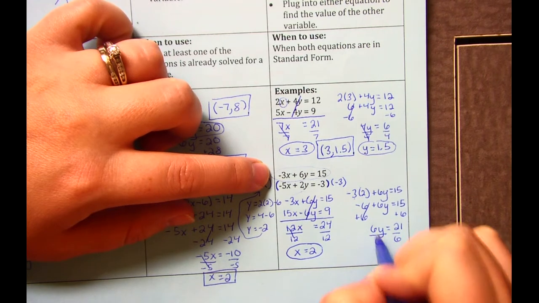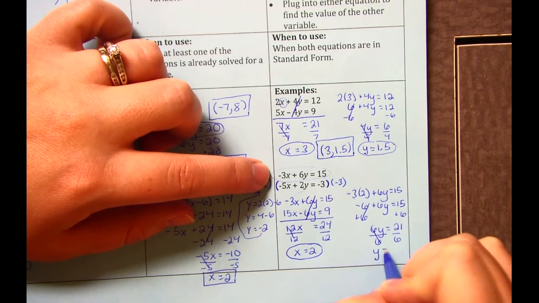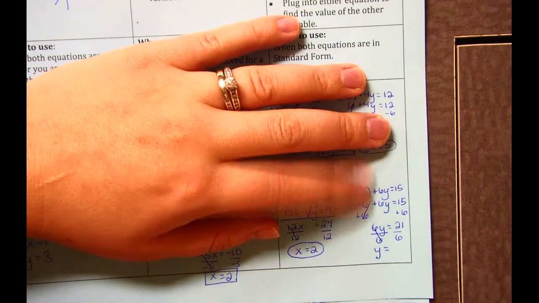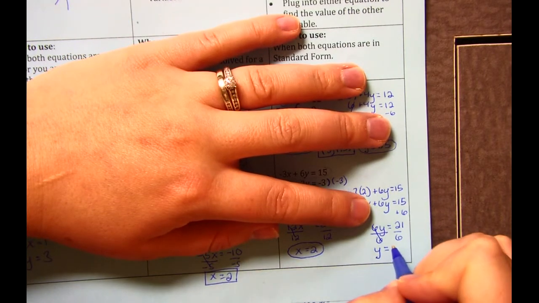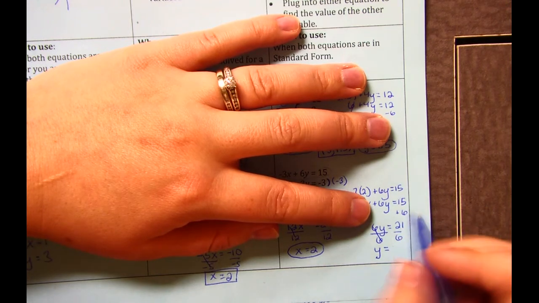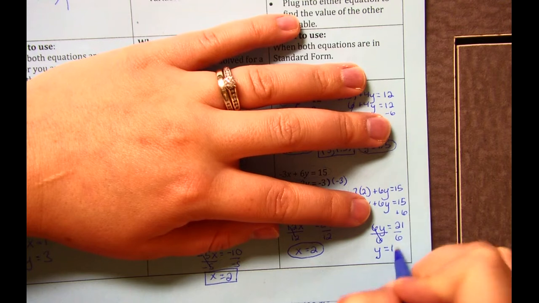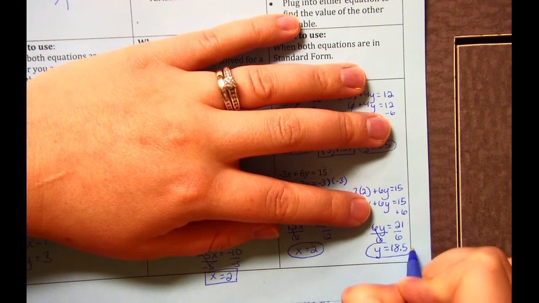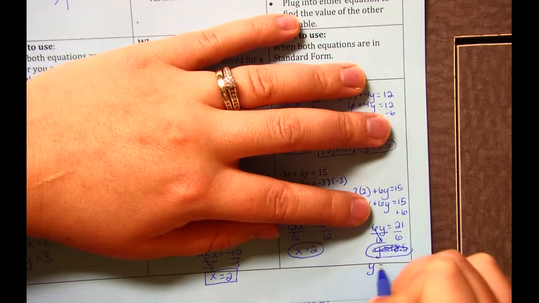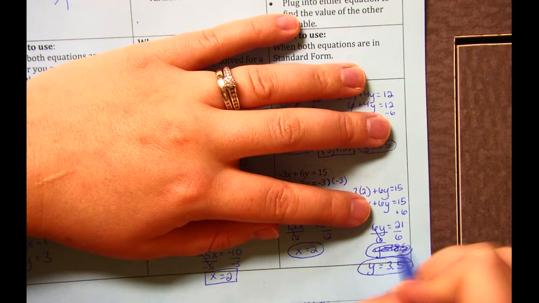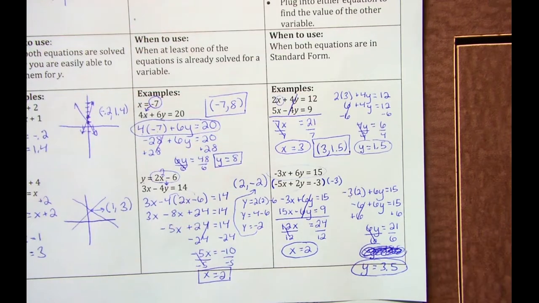And then if I divide by 6, I get that y is, let's see, 21 divided by 6. Oh, sorry, 6 goes into 21 3 times.